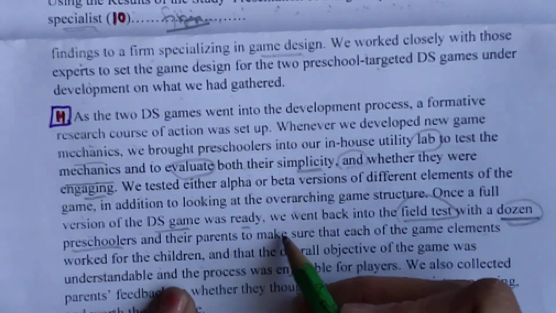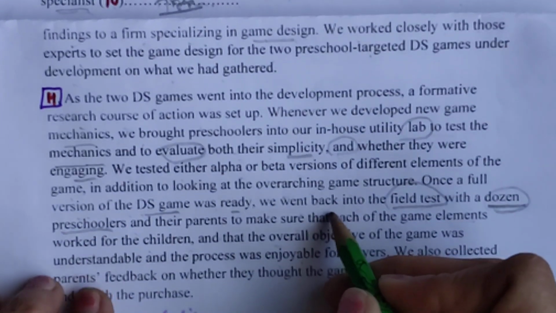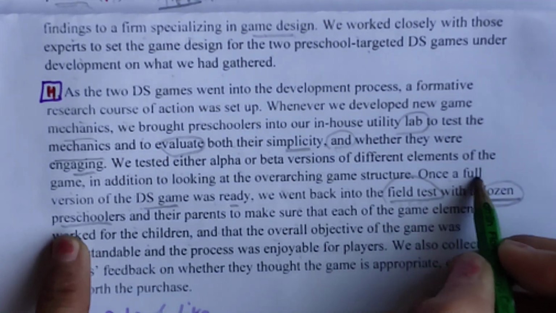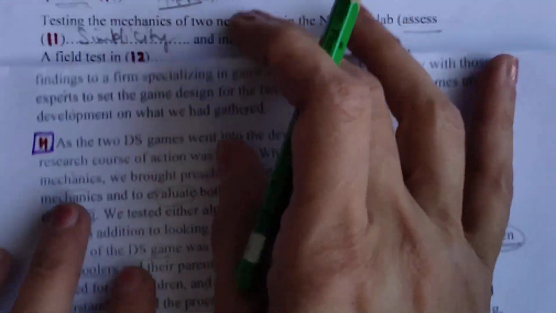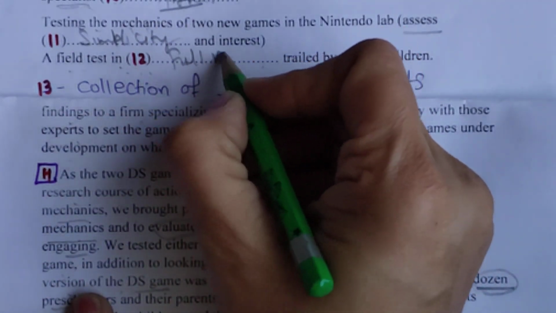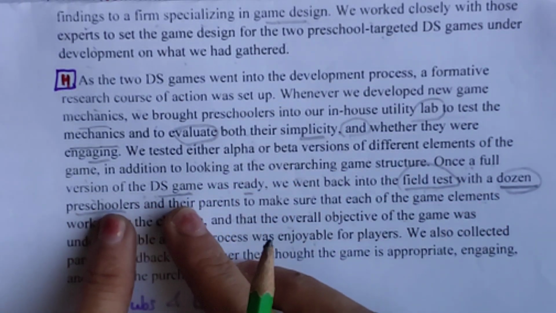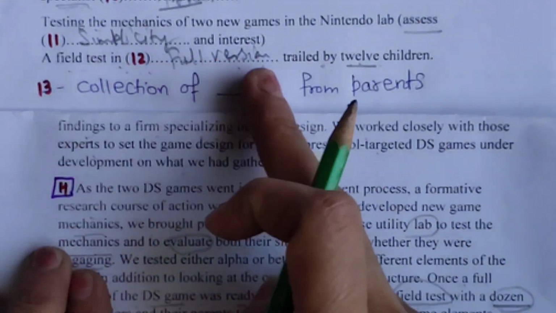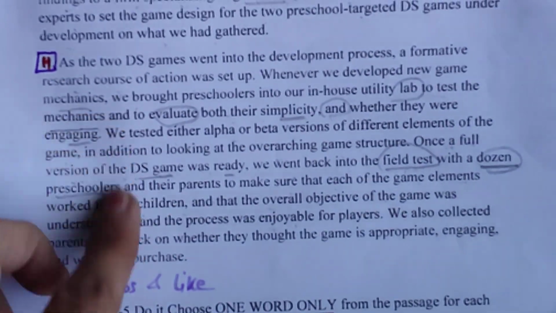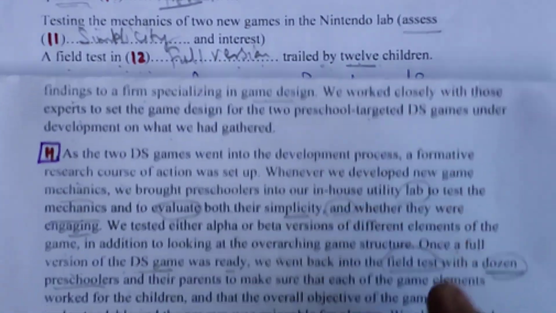Okay, let's read the former lines. Once a full version of the DS game was ready, we went back into the field test with a dozen players. So a final test in full version: any other thing is not fitting here. A final test in DS game would not be the answer, because they are talking about the DS game so many times in this paragraph and the above paragraph. So definitely this will not be the answer.